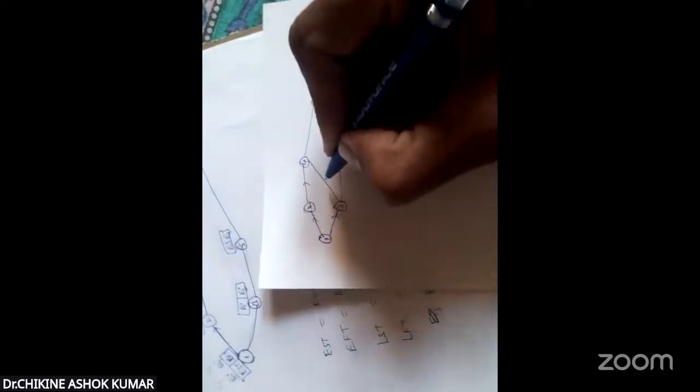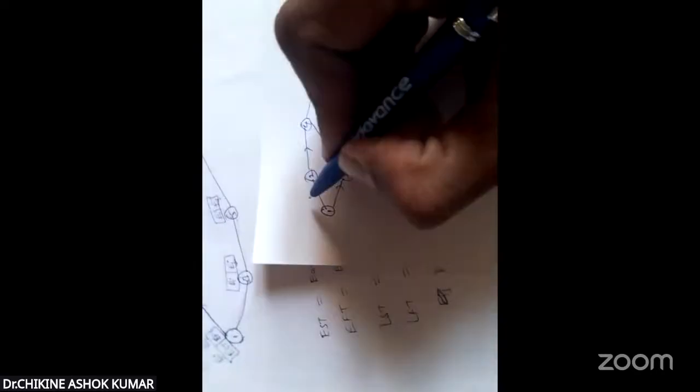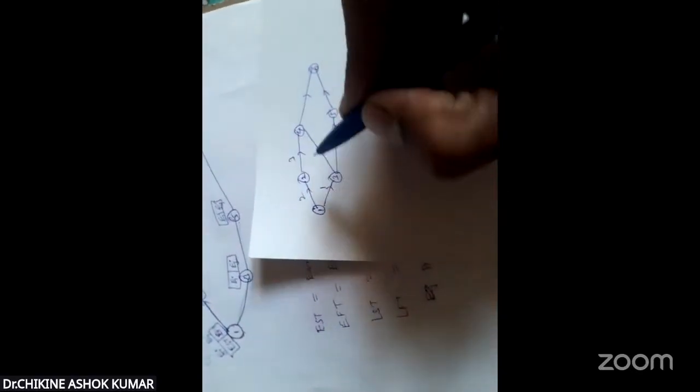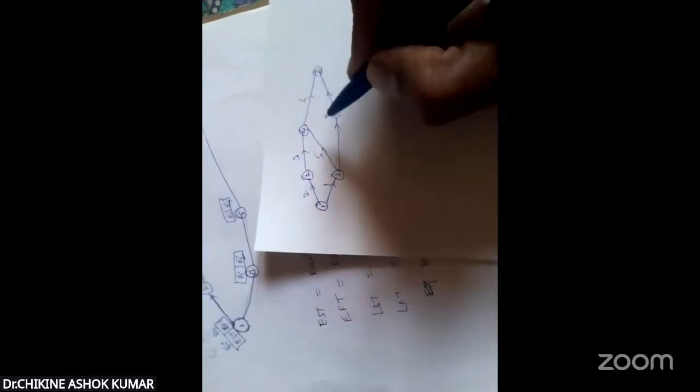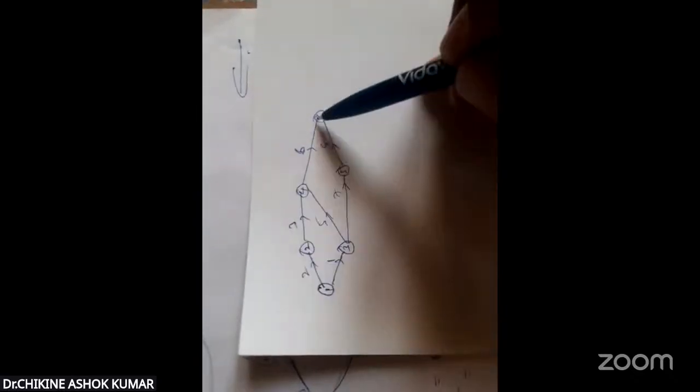Now, for finishing this activity, I am taking the forward direction. For finishing this activity, I am giving this 2 minutes. This is 3. This is some 1 minute. This is some 5 minutes, 6, and 7. Suppose this is 8. Let us assume. And by using this, we have to find the shortest distance to finish this entire task, meaning to start from 1 and end with 6.